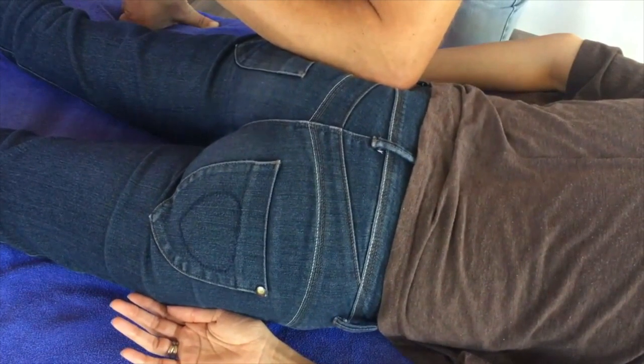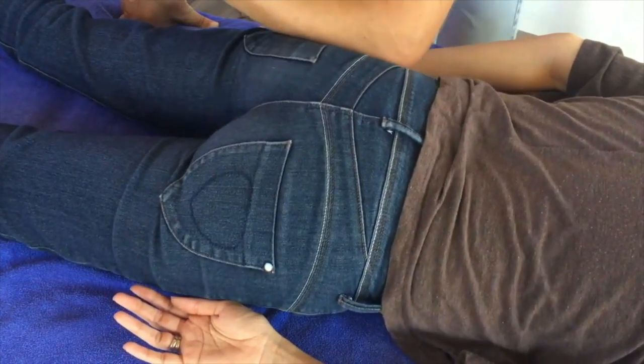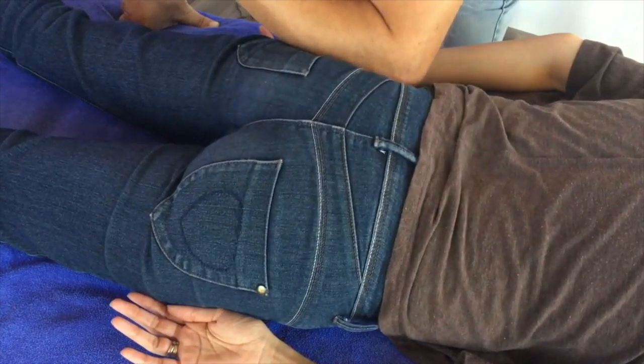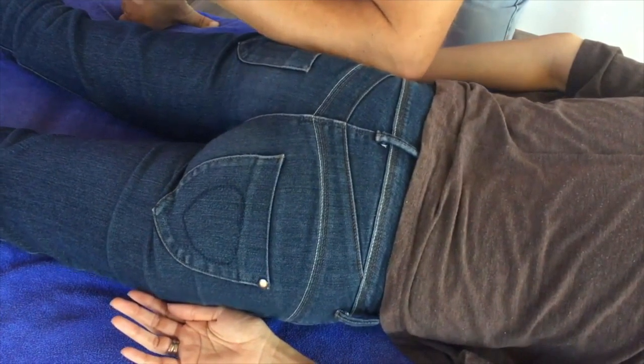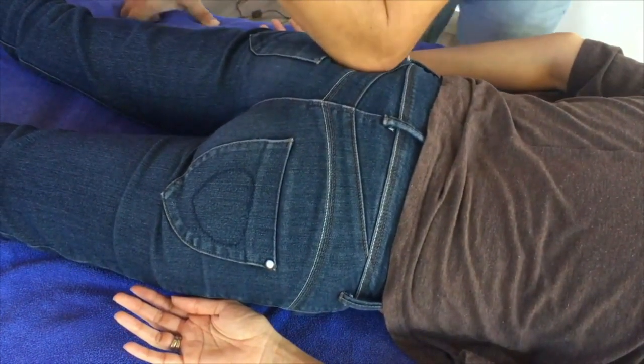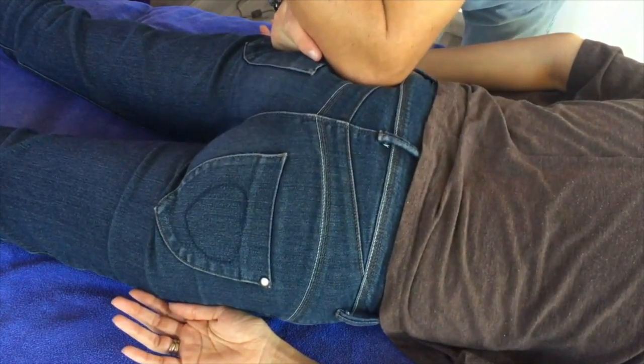Now, of course, you can do more work on the lumbar spine as well. And just see there, just working away there. It'll feel great for the client as well, because you're really loosening up these areas.